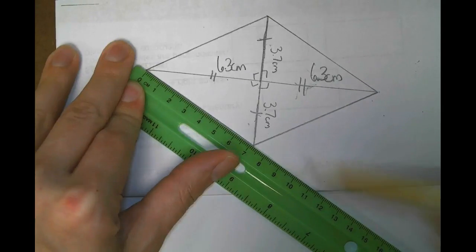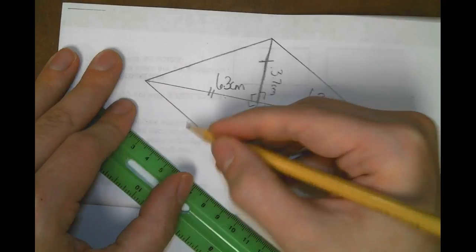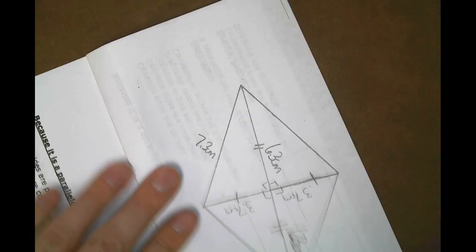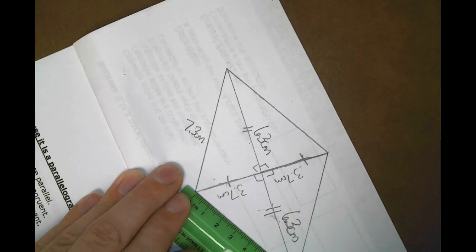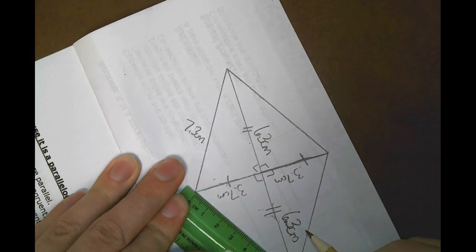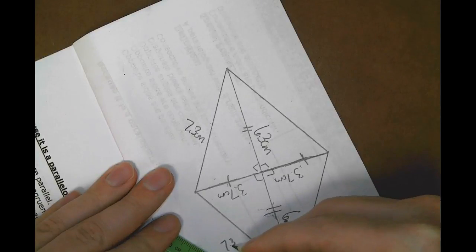7.3 for this one. And 7 point something. Ooh, 7.3 for this one. Is it going to be a Valentine's Day miracle?